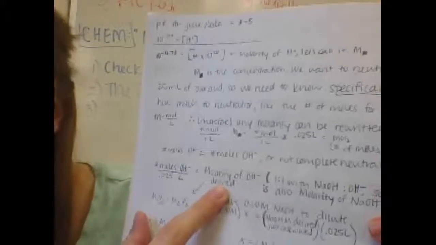So if I have those moles, and I know that I want to neutralize it within 25 milliliters, then I'm going to divide it by that volume in liters, because of molarity units, it has to be in liters. Then I have this molarity of the OH that I want. This is the molarity of the solution that you want when you mix it with your acid tomorrow. This is what you want to put in your burette.